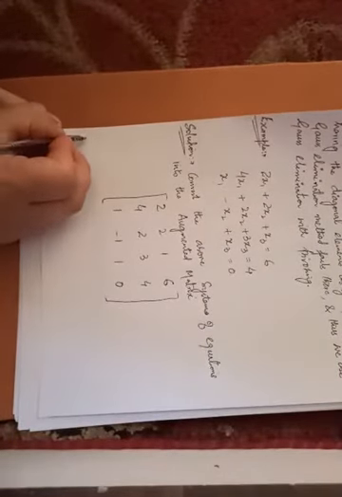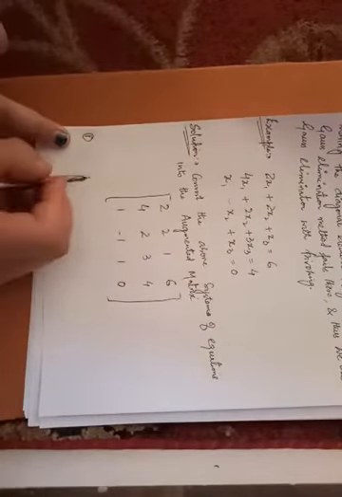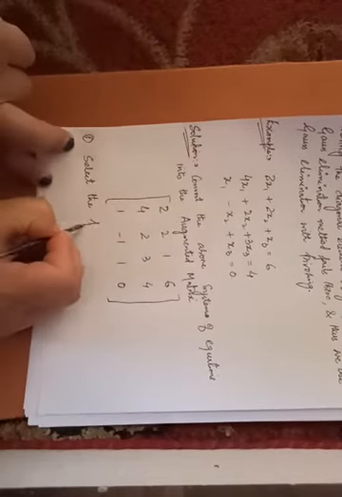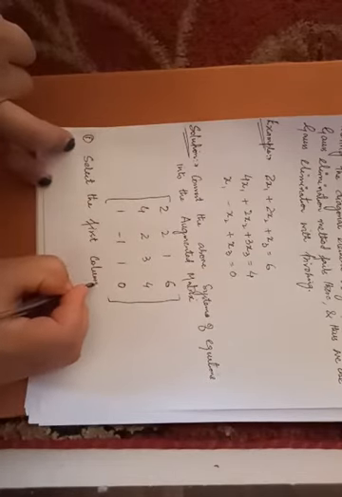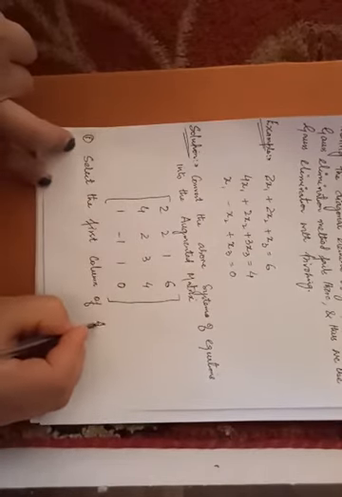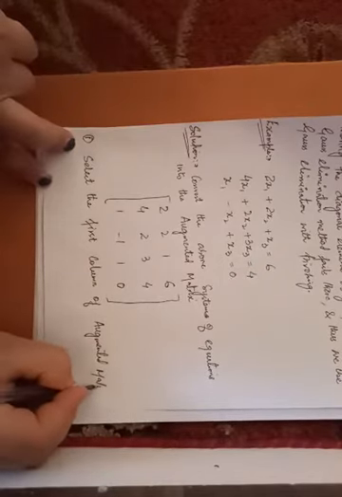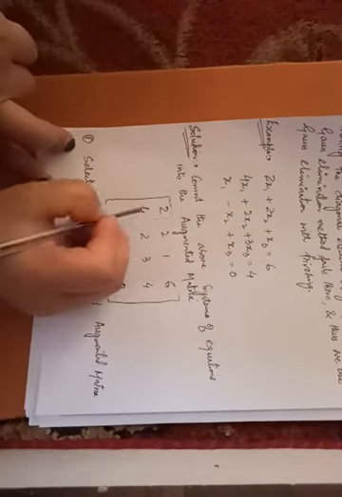Then what we have to do is, first step, select the first column of the augmented matrix. Let me write it as well. Select the first column of the augmented matrix like this. Okay, this is the first column.